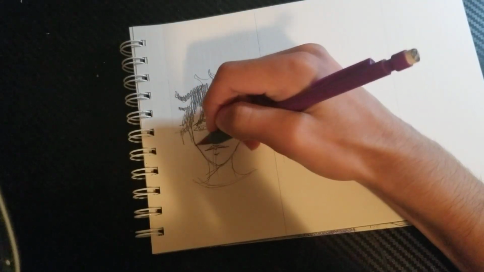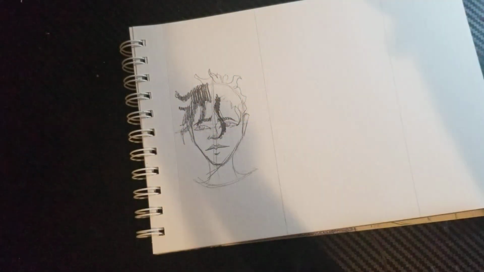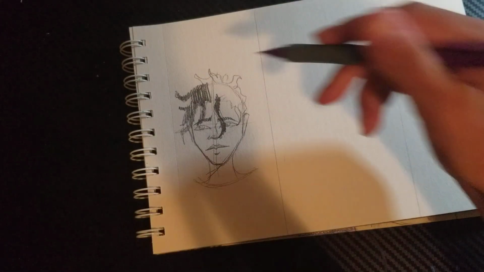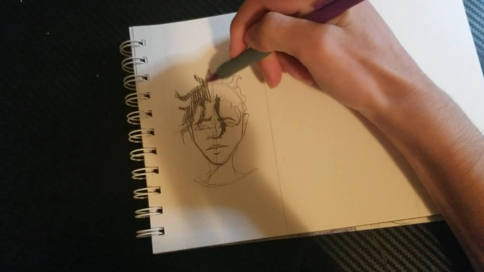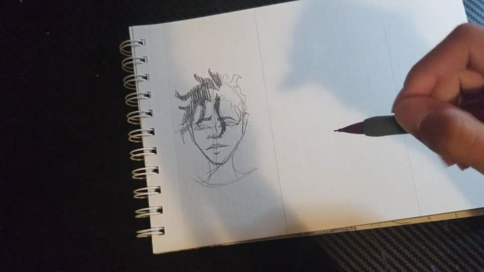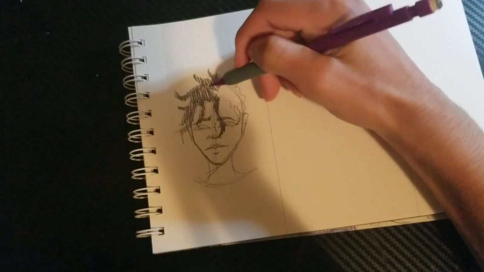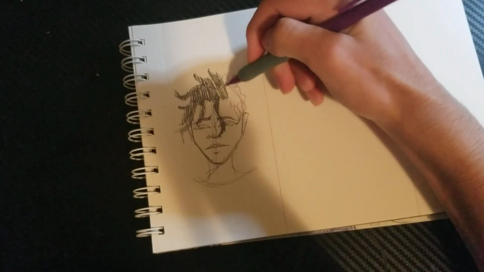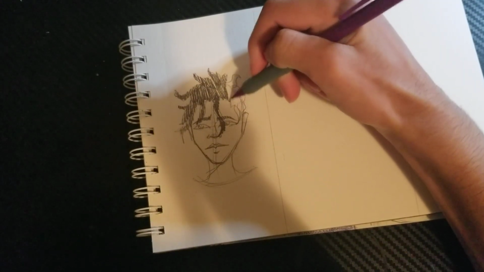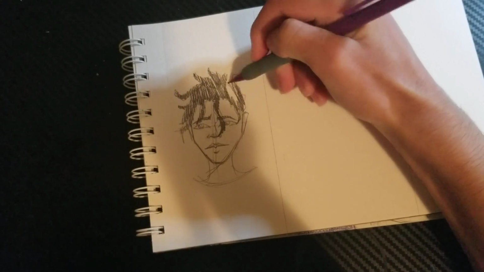People always use the same line thickness. So that's another thing I want to point out, and it's another big part of making your characters more interesting.